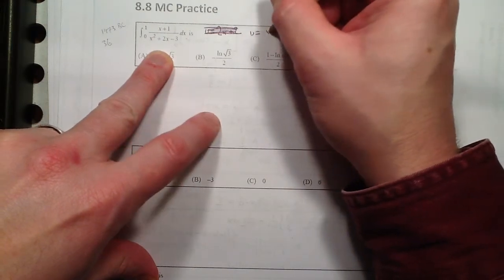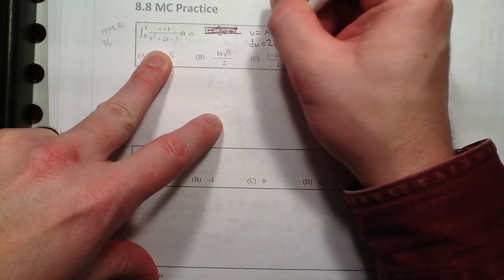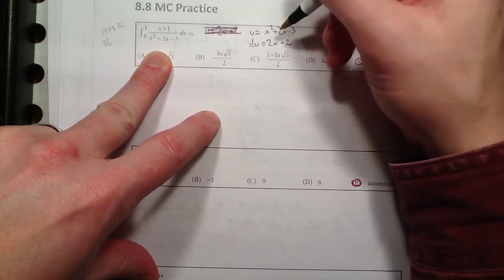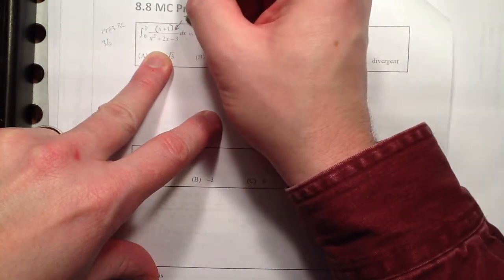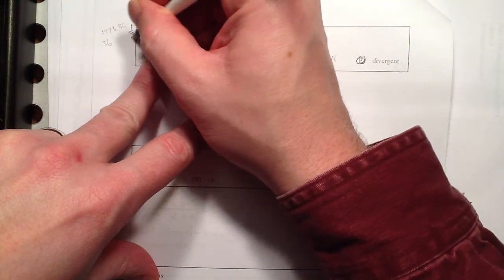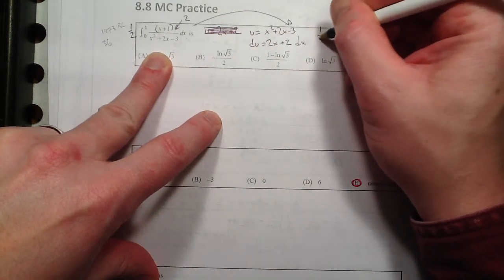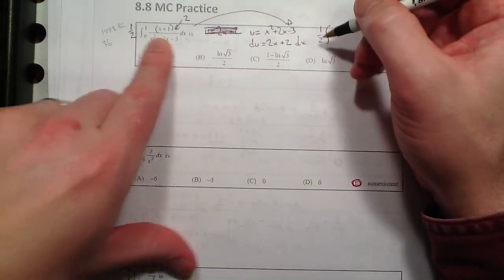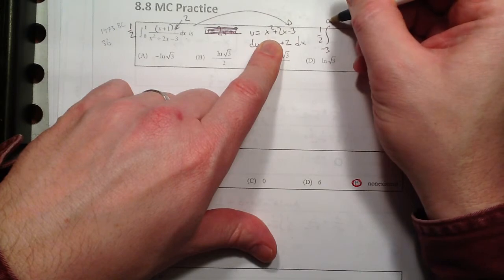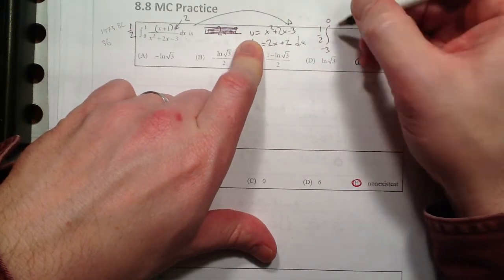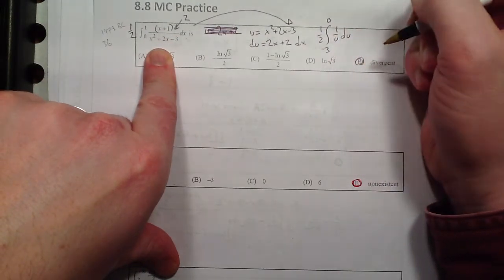You make u equal to x squared plus 2x minus 3. And du would be 2x plus 2. Now, the reason that this is going to work is because 2x plus 2 is what you get if you multiply that by 2. That means I need a 1/2 on the outside. So, rewriting that integral, I get 1/2. Now 0 to 1 turns into -3 to 0, changing my numbers over to u numbers. And this all turns into 1 over u du.